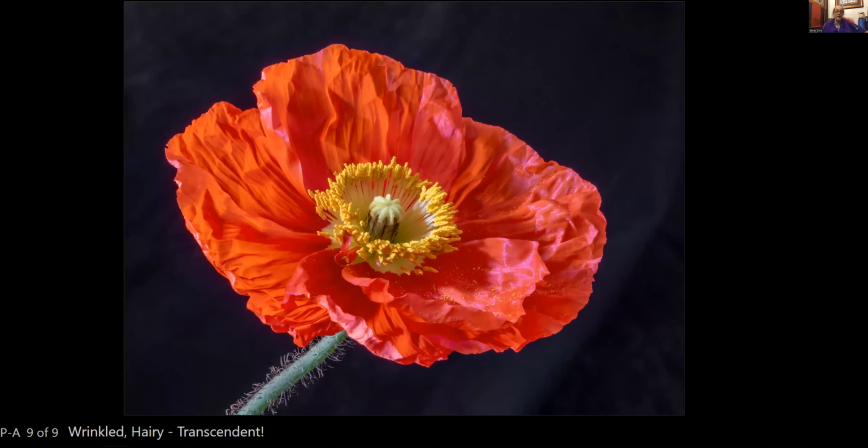Wrinkled, hairy, transcendent. I love this shot. I love how successful you are at giving me all the details in that balloon. And that just doesn't happen. That just isn't a click of the shutter. It's a lot of work that goes into that, a lot of work in the processing.